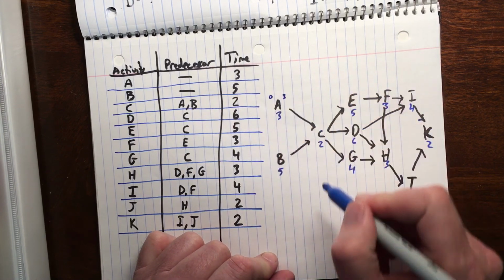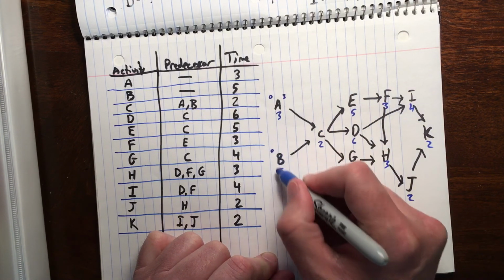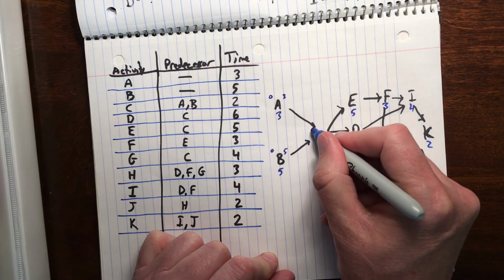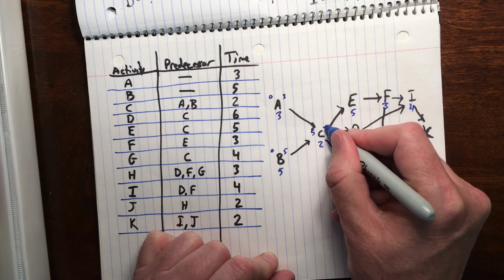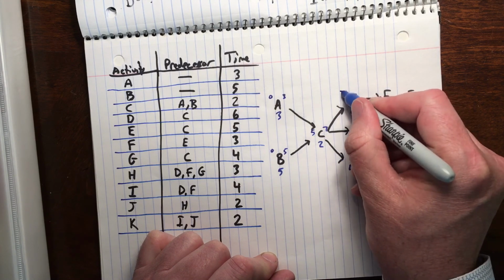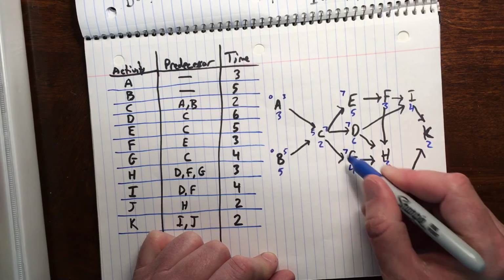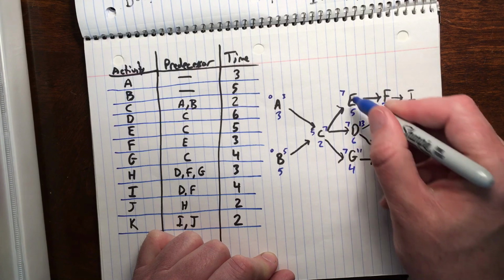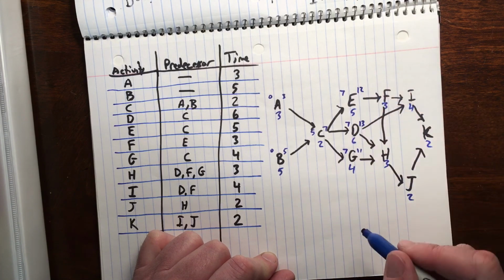0 plus 3 is 3. 0 plus 5 is 5. The larger of those two numbers is 5, so C can start on day 5. 5 plus 2 is 7. Everything that merges or bursts out of C is going to start on day 7. 7 plus 4 is 11. 7 plus 6 is 13. 7 plus 5 is 12.